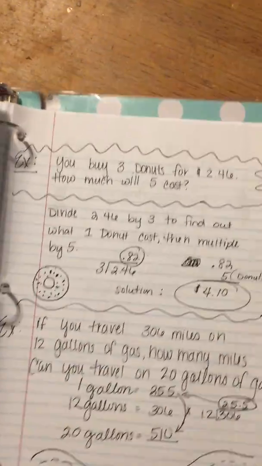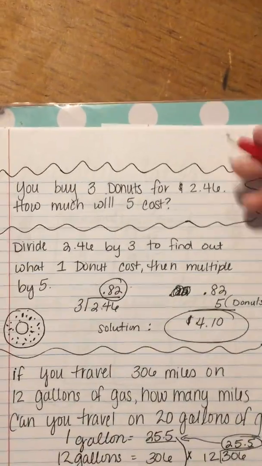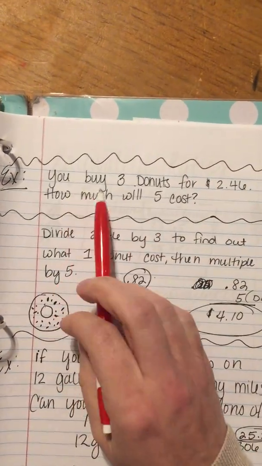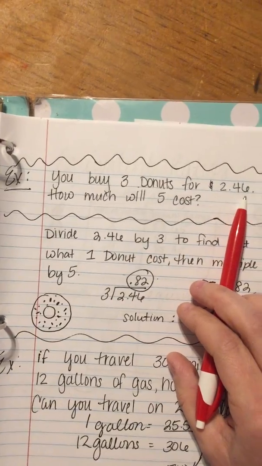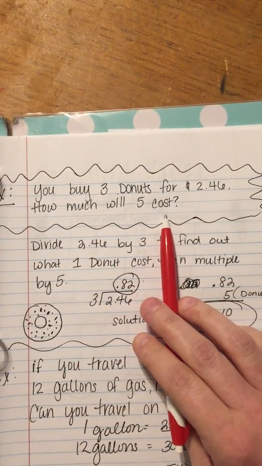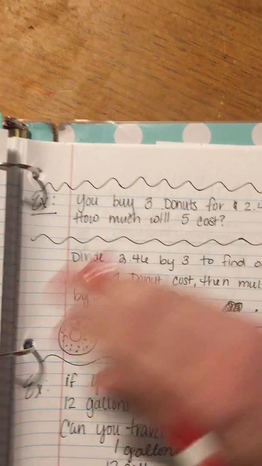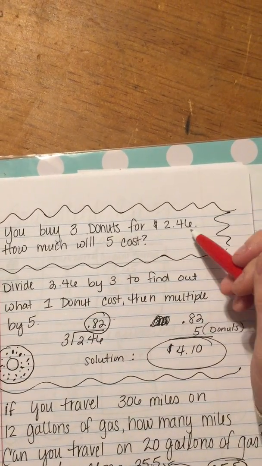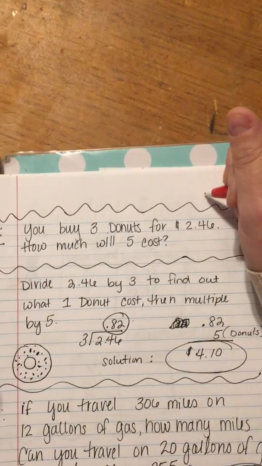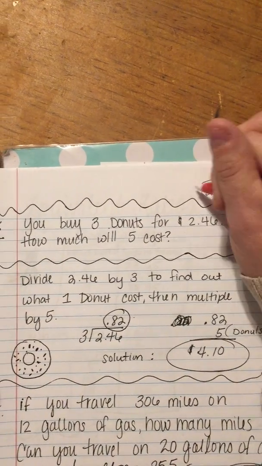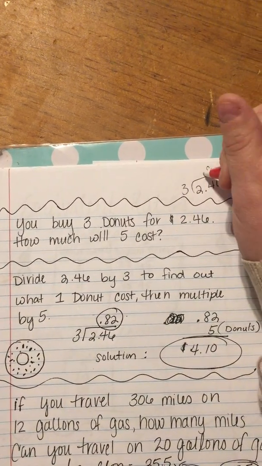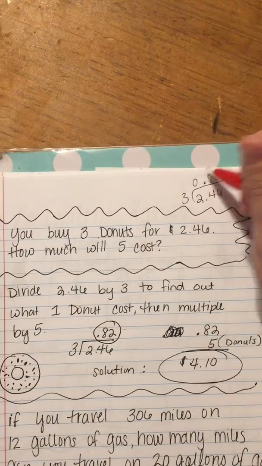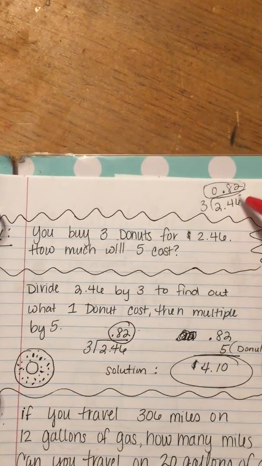Sometimes you just got to figure out, here's another example right here, when we have decimals or cents as part of the equation. So we can buy 3 donuts for $2.46, but we want to know how much 5 donuts are going to cost. If the question was just asking we buy 3 donuts for $2.46, that's just a one-step problem. We're just going to have to say $2.46 divided by 3. And we know that is going to be 82 cents each, right? So that's what each donut costs, 82 cents.